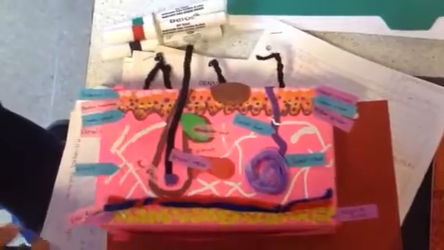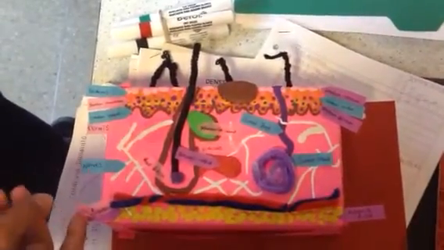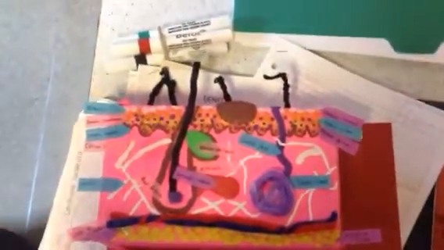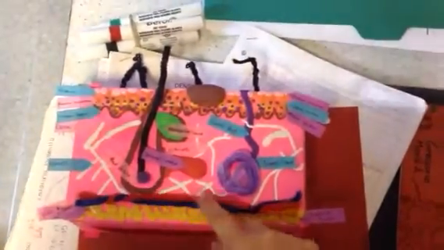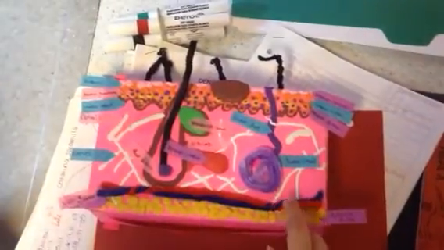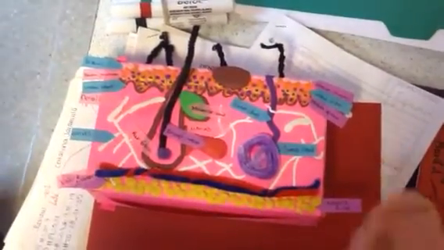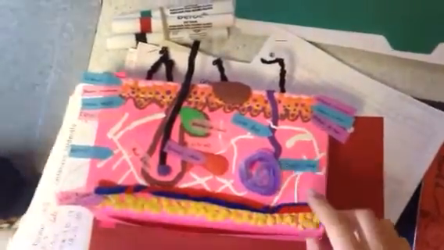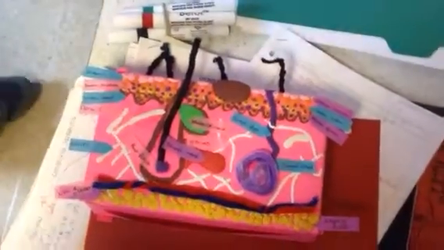Moving on to the last part, the subcutaneous layer. You can see right here, these are the arteries and the veins. The arteries are the ones that contain the blood that isn't with oxygen, and the veins are the ones that contain it with oxygen.